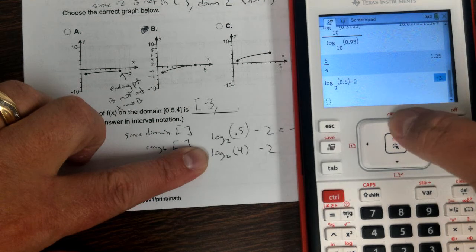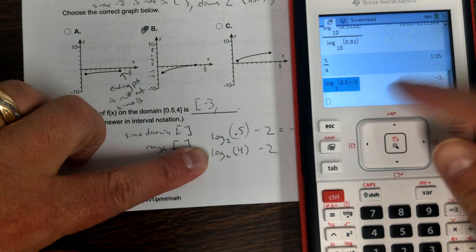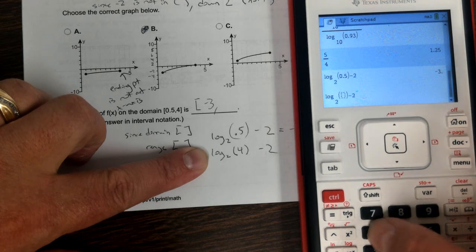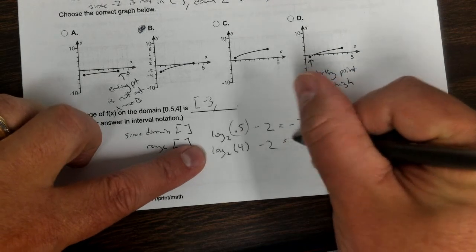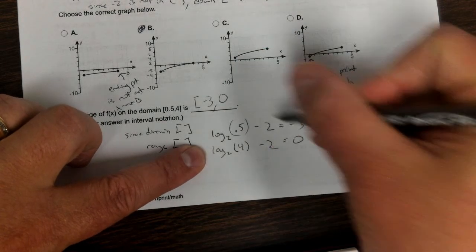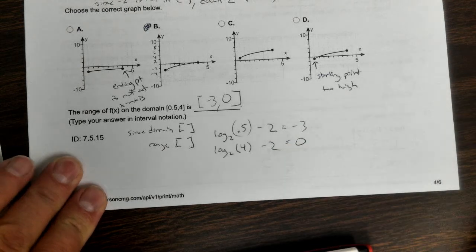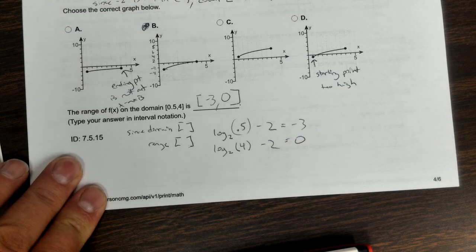So now I need to do the exact same thing. So I highlight it, press enter, change this one to a 4, and I get 0. It won't always be 0 there. You got to plug in your numbers. Okay, so that's the end of the review. Hope that helps.